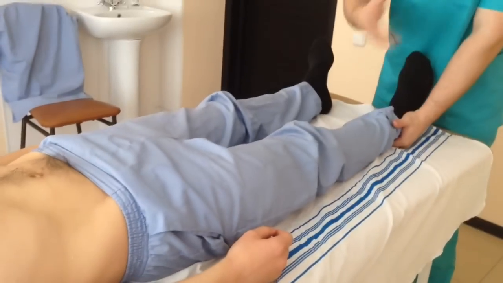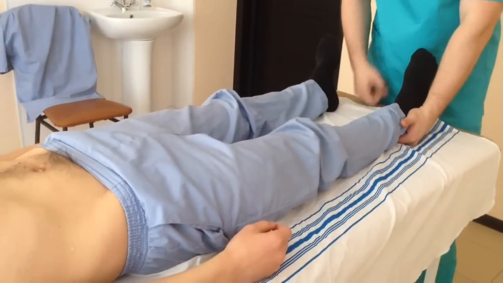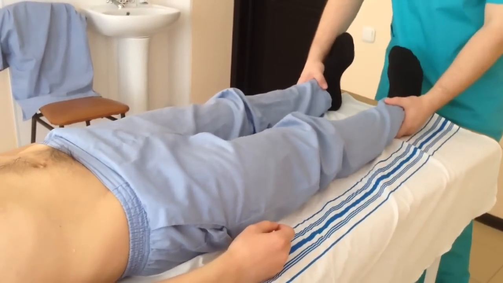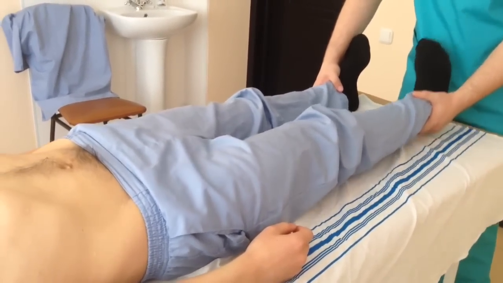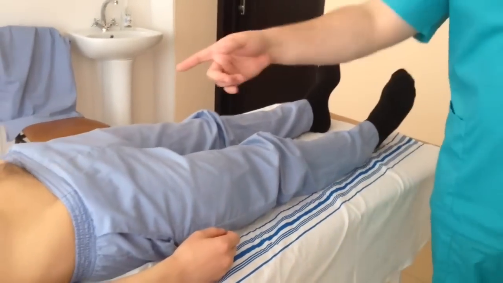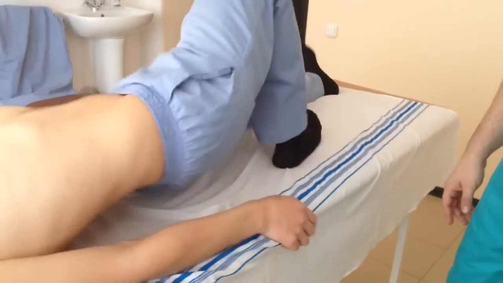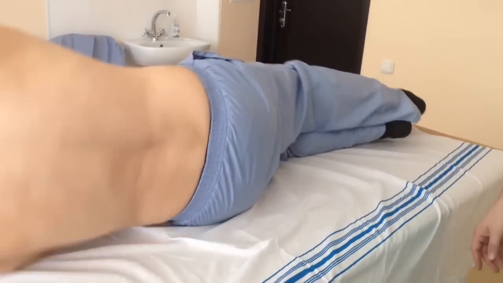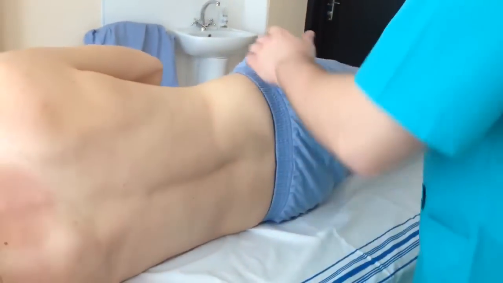Now let's check for any dysfunction in the gluteus medius muscle. To do this, we test the gluteus medius. Lie on your side on the left. Raise your leg upward.